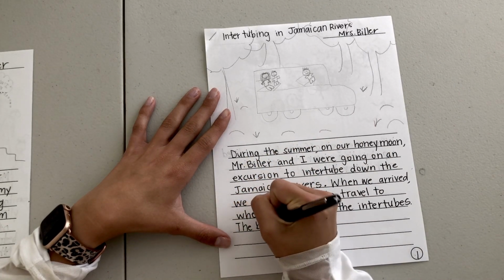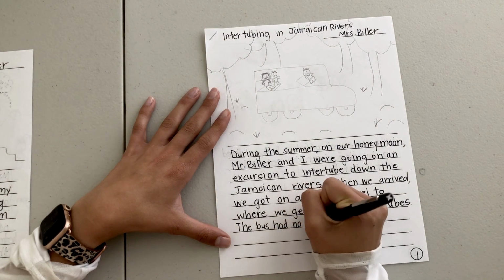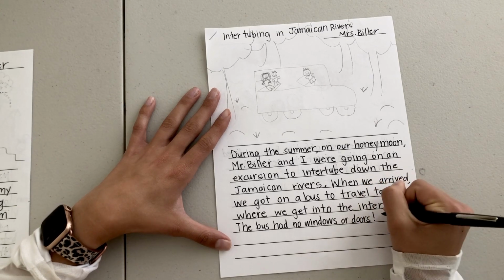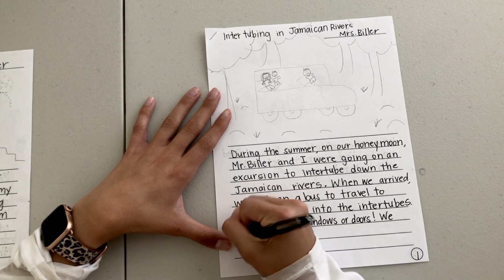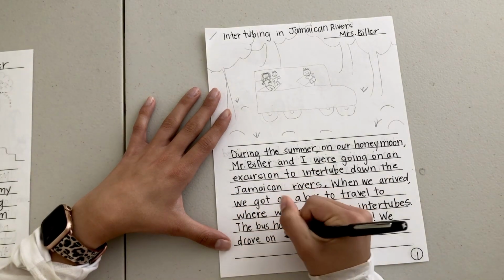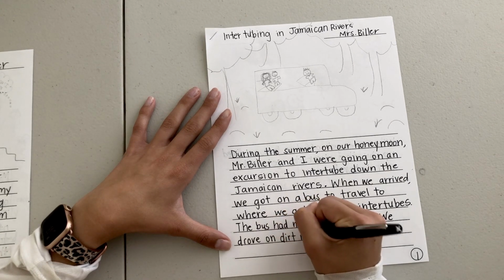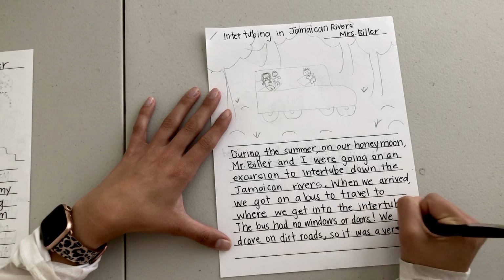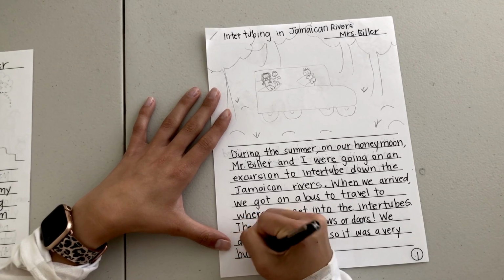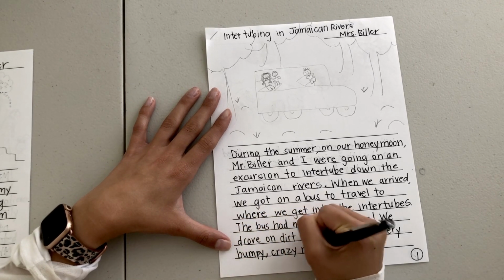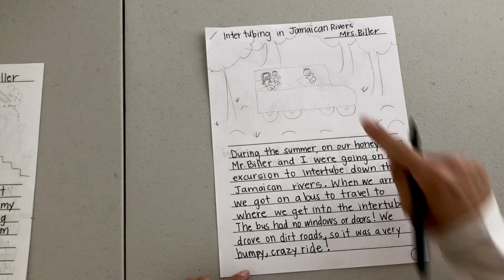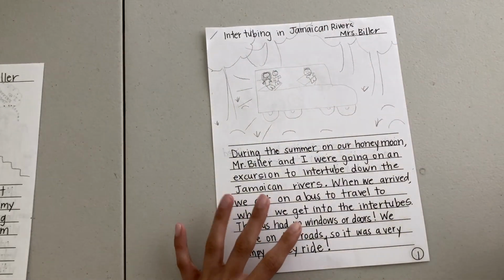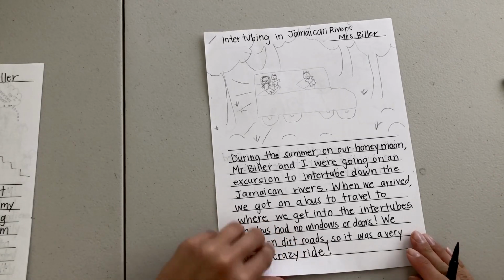The bus had no windows or doors. Another thing we did was we drove on dirt roads. So it was a very bumpy, crazy ride. And this is very true. So now I told my reader a little bit more, that it was a little bit bumpy and crazy. And I could even add some lines to show movement about how bumpy it was. Okay, so then I added one thing to my first page.